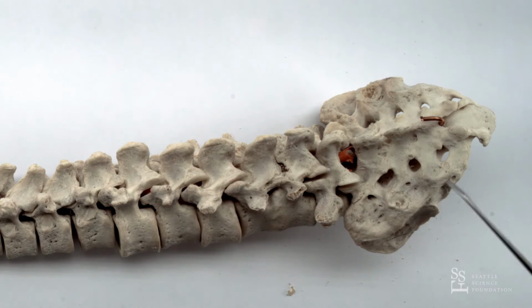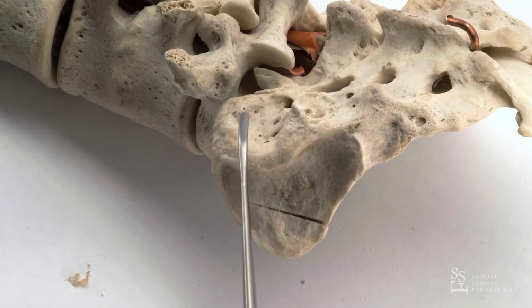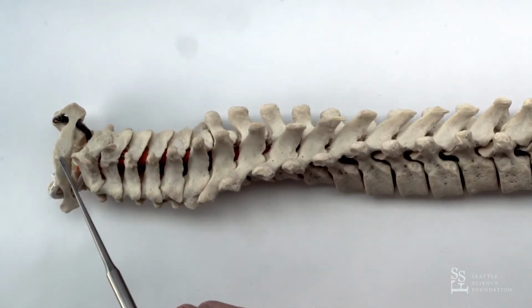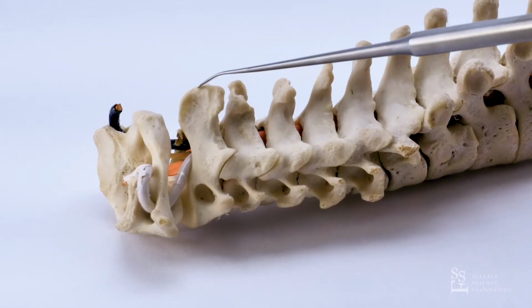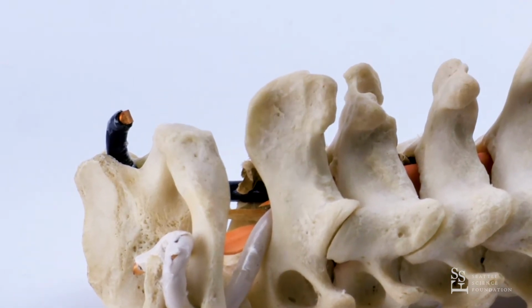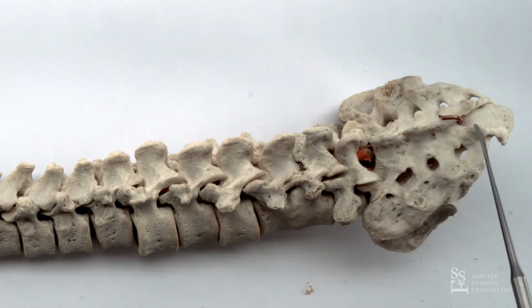And then in the sacral region these transverse processes have fused, and we no longer see clear-cut transverse processes. You'll note that the first cervical vertebra, being unique as is the second cervical vertebra, the first has no spinous process. The spinous processes of the sacrum are fused in the midline, forming a median sacral crest.